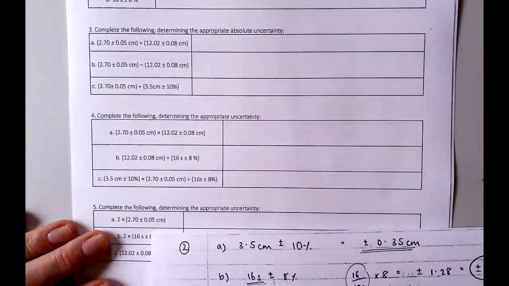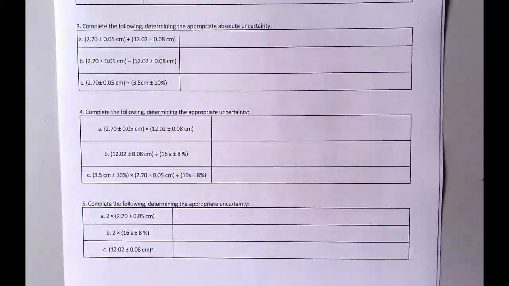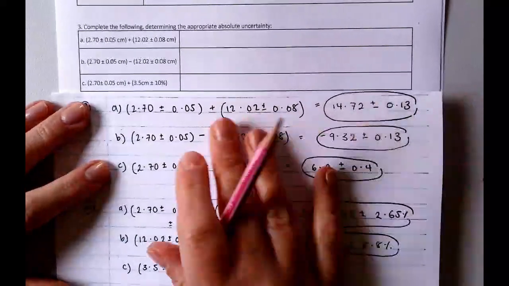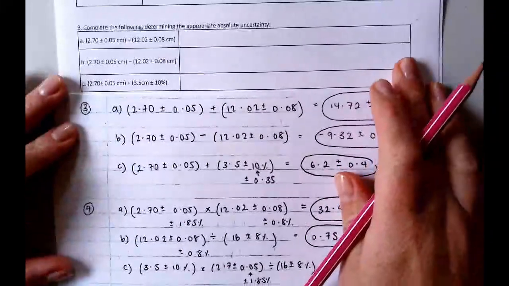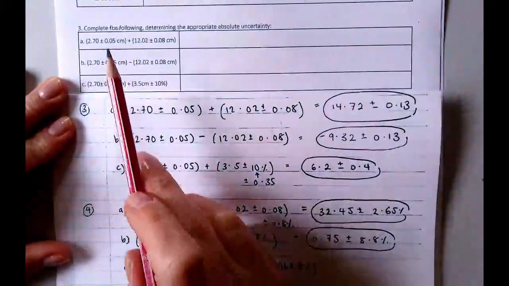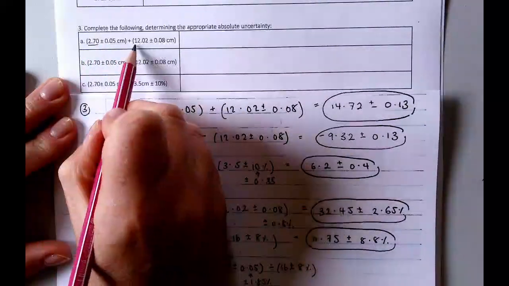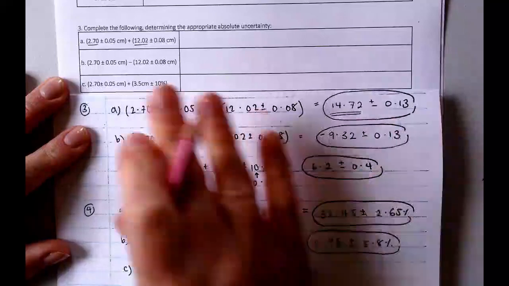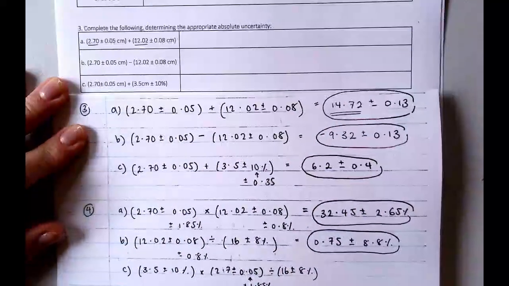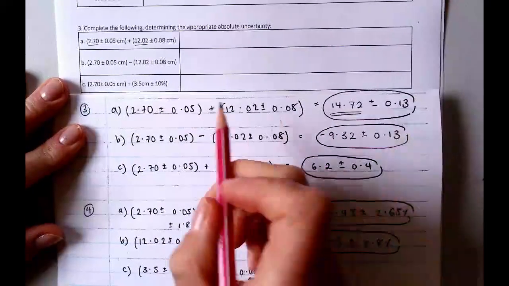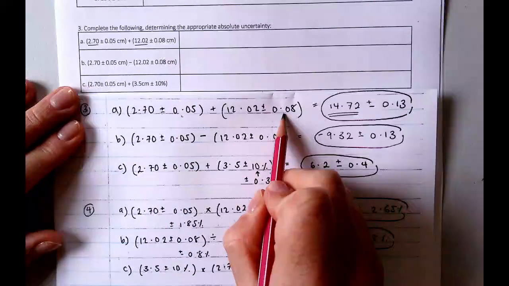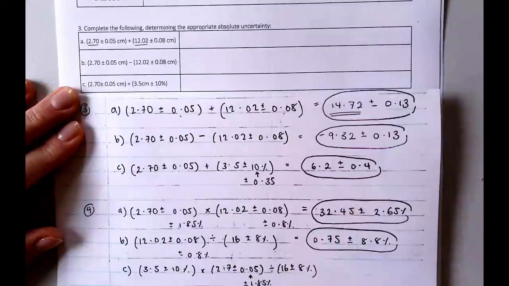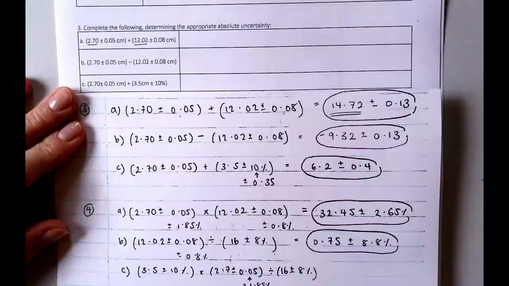In question 3, it's not just as simple as one value, we've got some combinations. So in A, you can see, sorry, let it just sort itself out. We add the two values firstly. 2.7 plus 12.02 gets me 14.72. And when I'm adding data, I just add their absolute uncertainties. So 0.05 plus 0.08 gives me 0.13 as my absolute uncertainty.